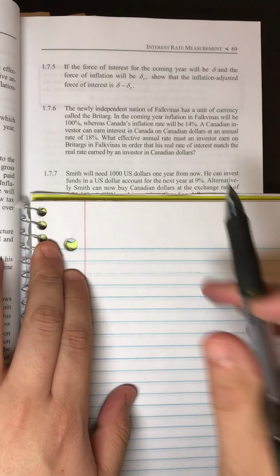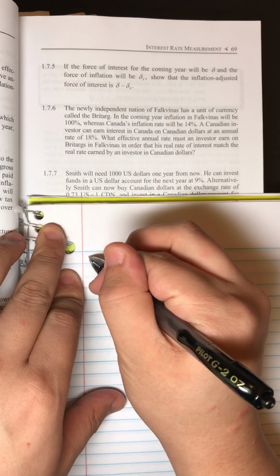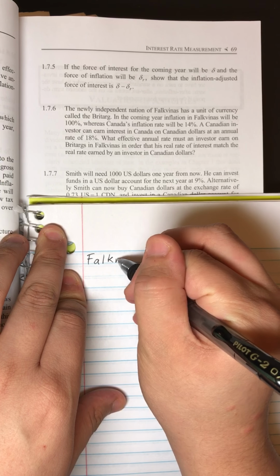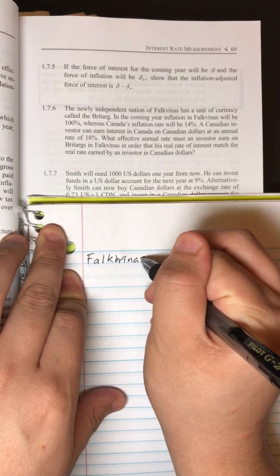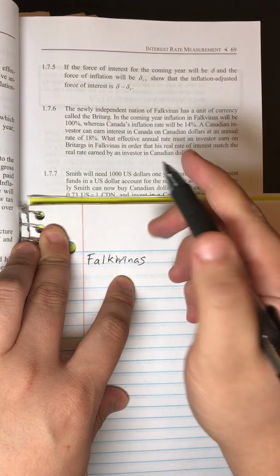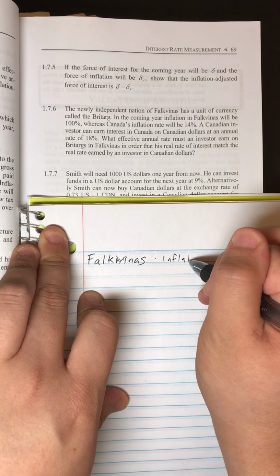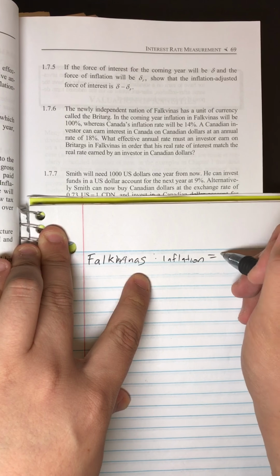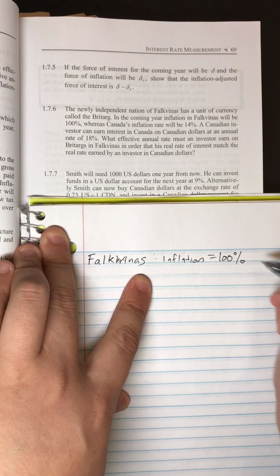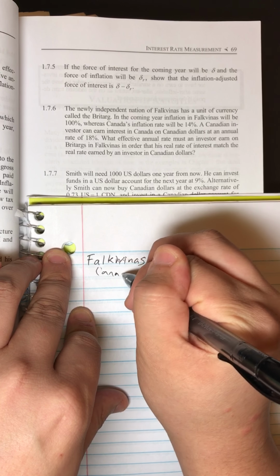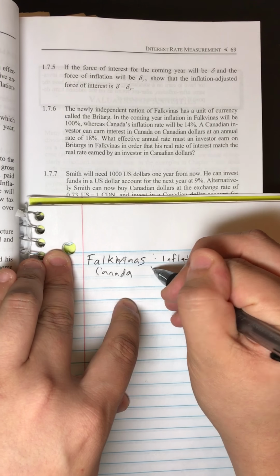we have that an independent nation named, sorry for the pronunciation, Falkvinus, has a currency called Britarg. The inflation is 100%. Okay, and then we have Canada, that one I can pronounce.